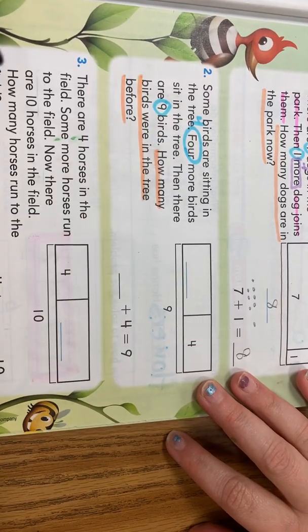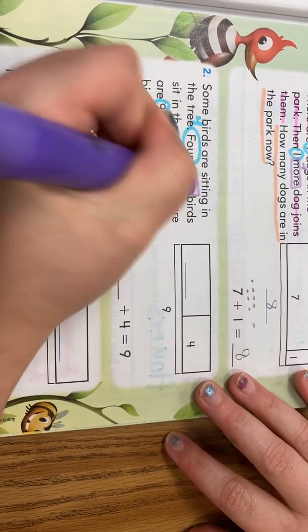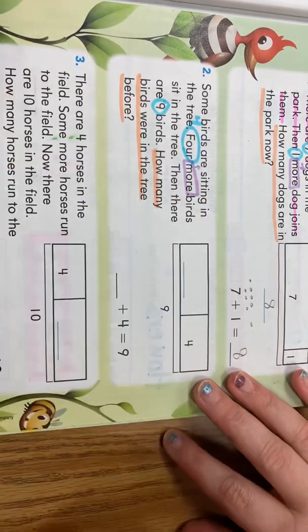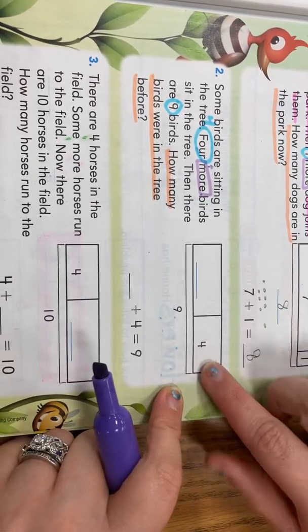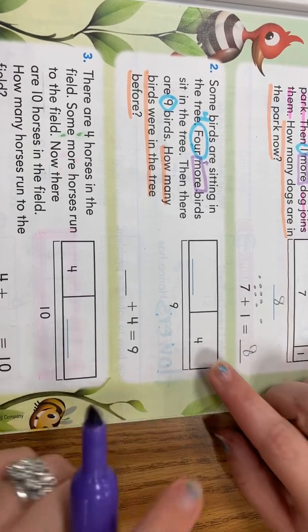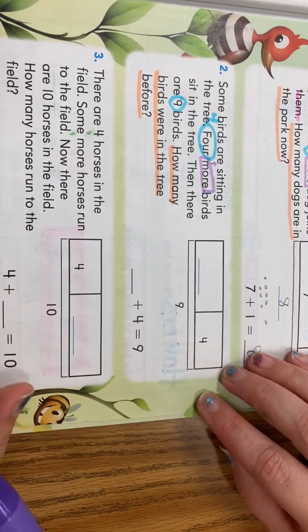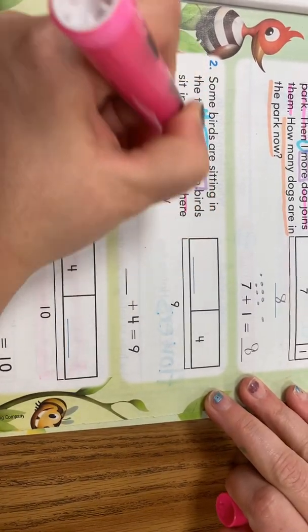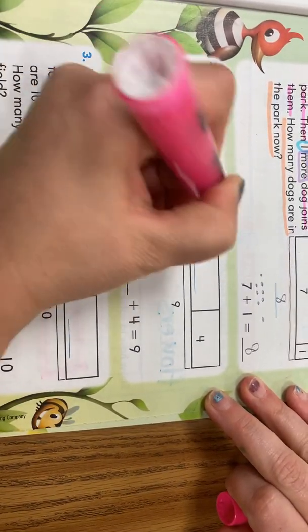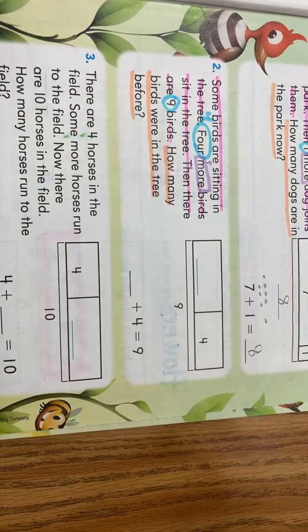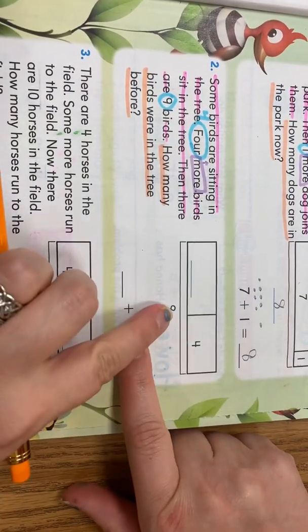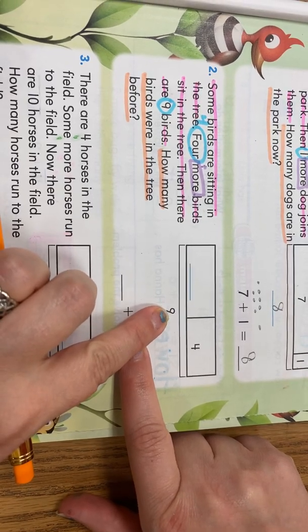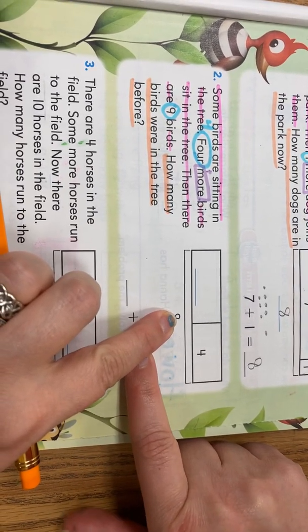There were some birds already, so again, more. So they're doing that addition. But if we look here, it's missing a piece. So we're gonna really count on. So what we're gonna do here to find the missing part, get rid of your junk, is we're gonna start with our number 4, and we're gonna count on until we get to 9. So we're gonna count forward using our model.